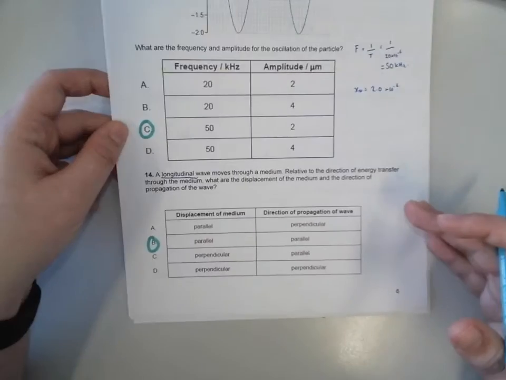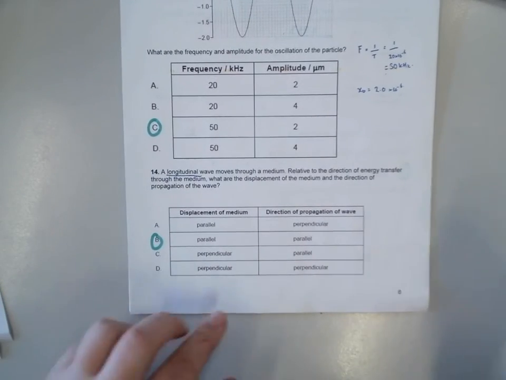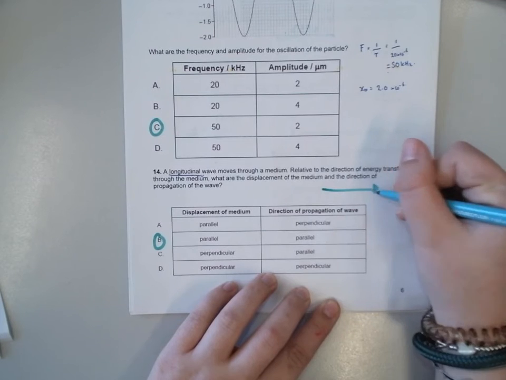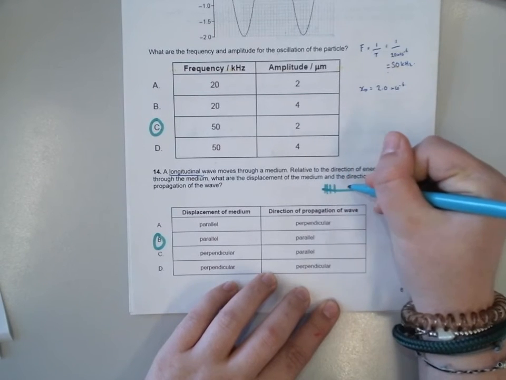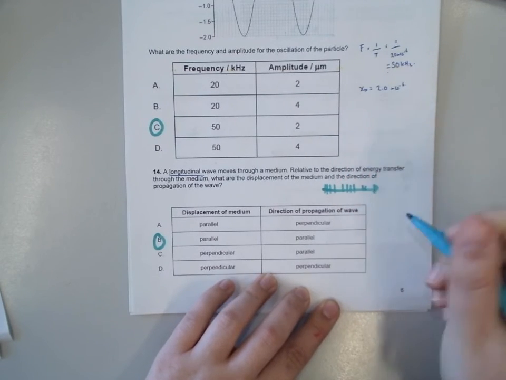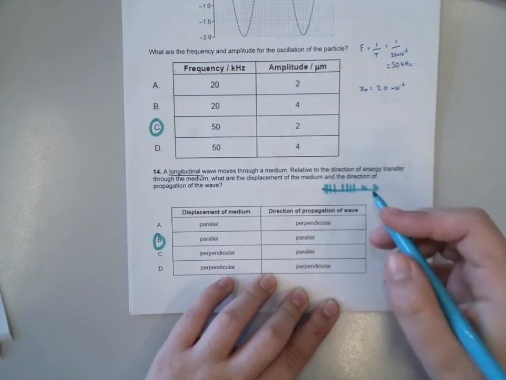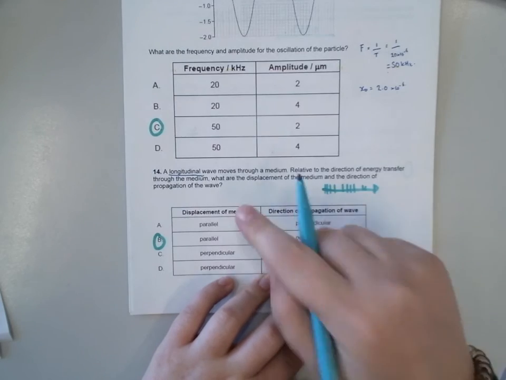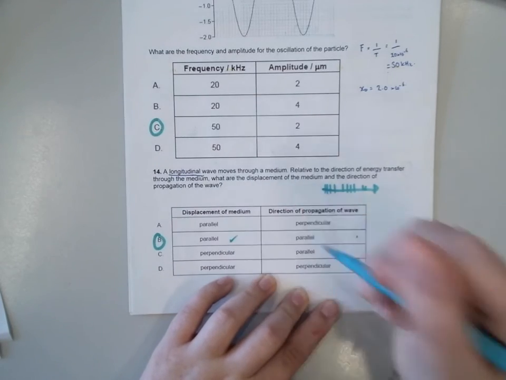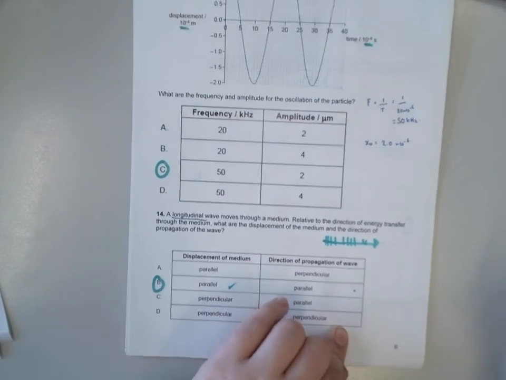The next one was a nice easy one about longitudinal waves. Remember, for longitudinal waves, the direction of the motion of the wave is in the same direction, so they are parallel. They are never perpendicular. So the direction of propagation of the wave is parallel, and the displacement of the medium is also parallel. Again, a nice little easy one there.